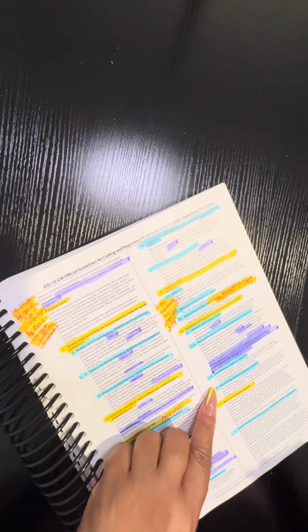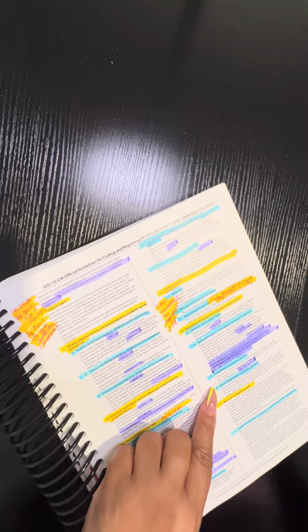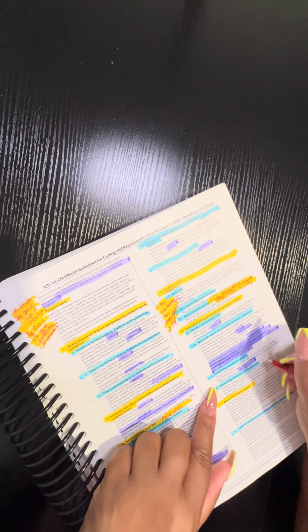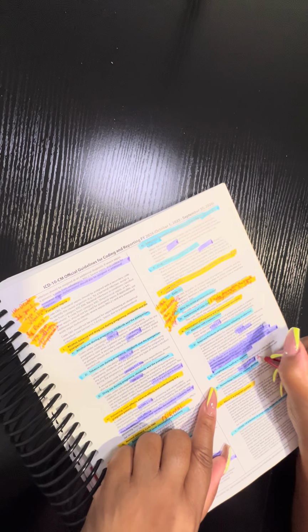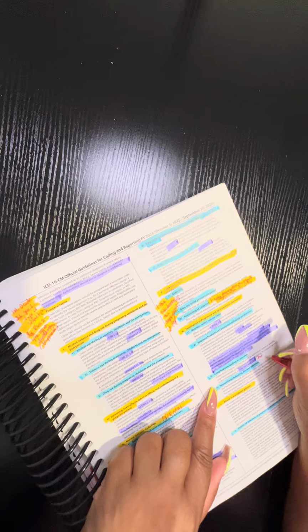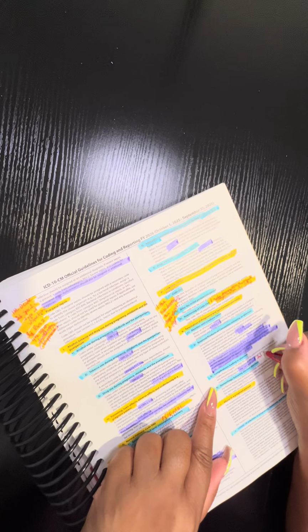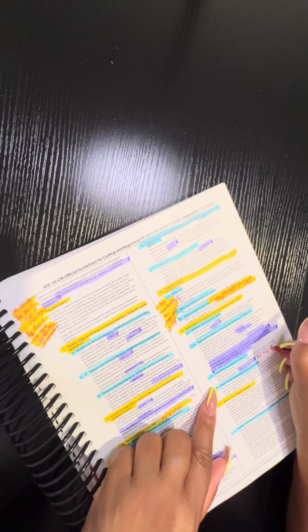Number 3, highlight that. And then we're going to write second, any other appropriate O codes.